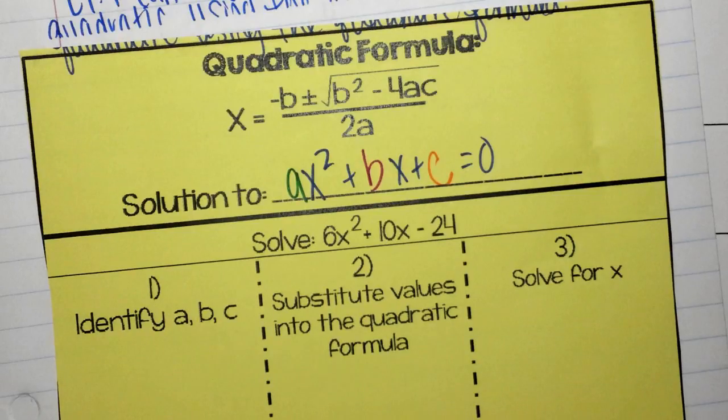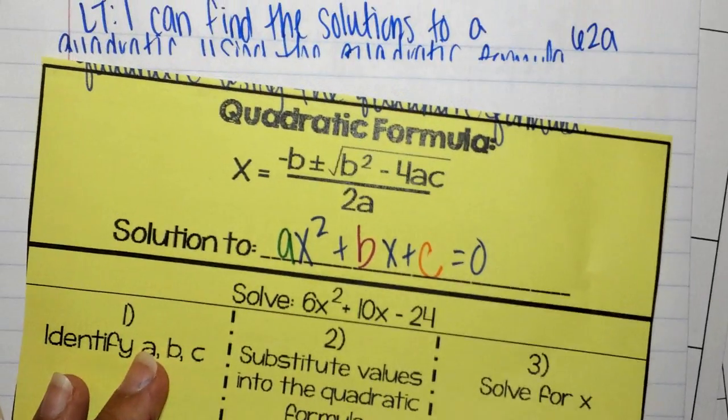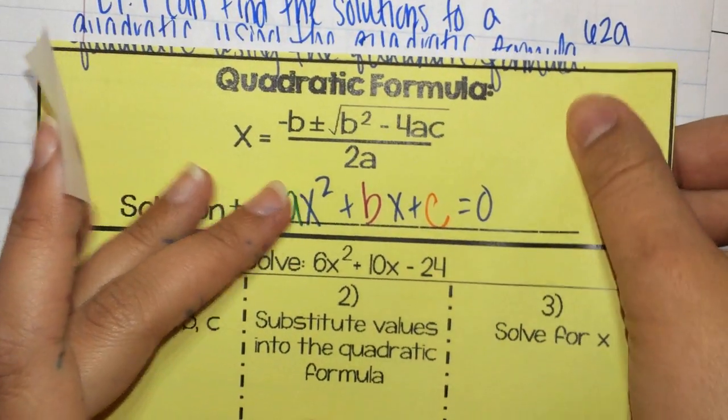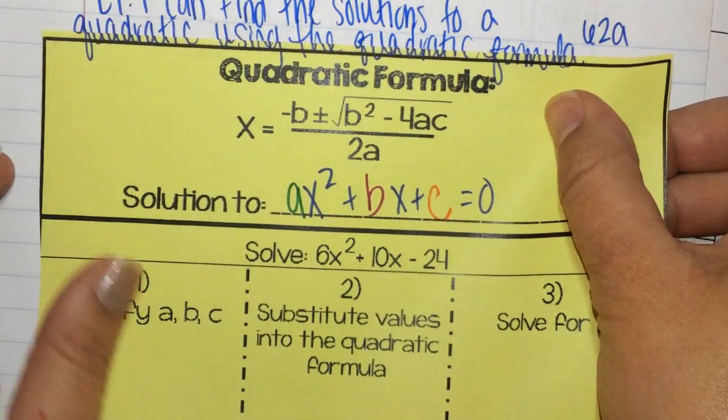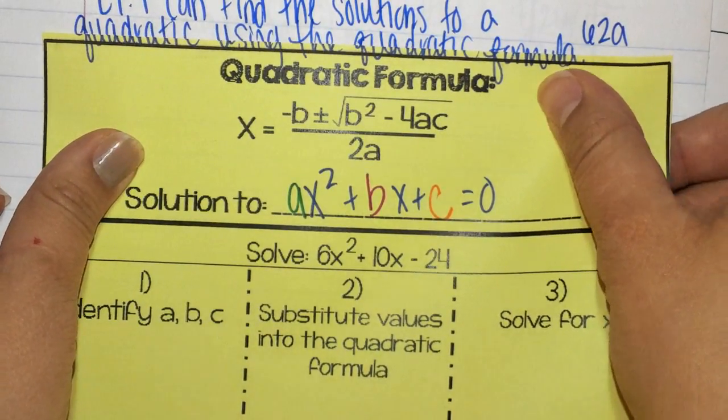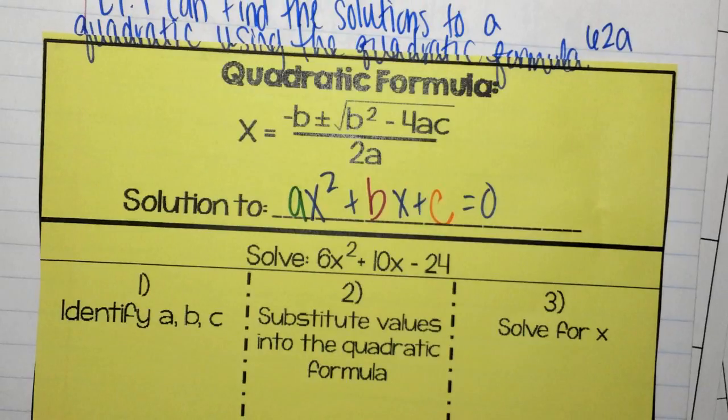Okay, so what I want you to do for step 1 is identify A, B, and C of the sample quadratic that we're doing. 6 is A. 10 is B. Awesome. And negative 24 is C. Yes. Very good. Take a point. Does everybody see what she did there? Yeah. Are we sure? All right.